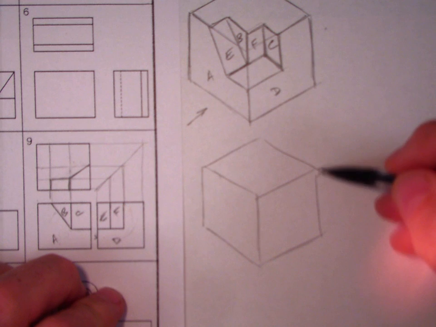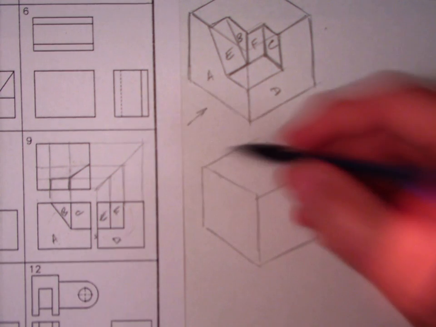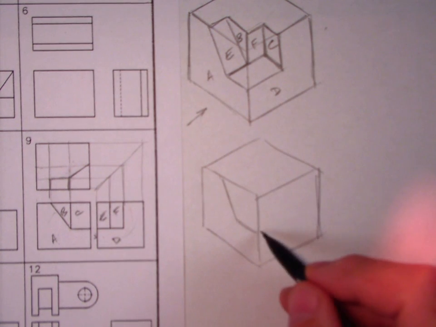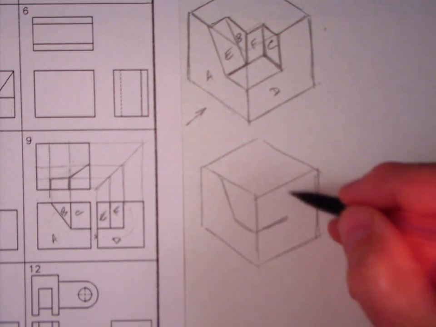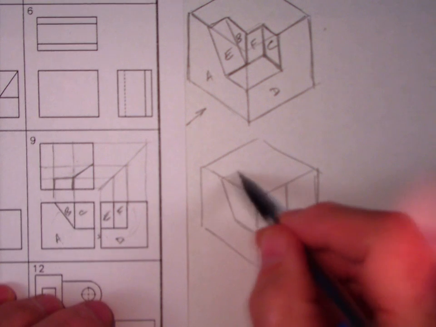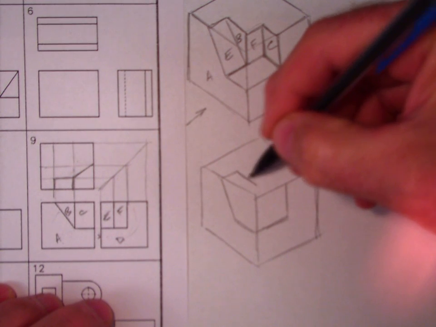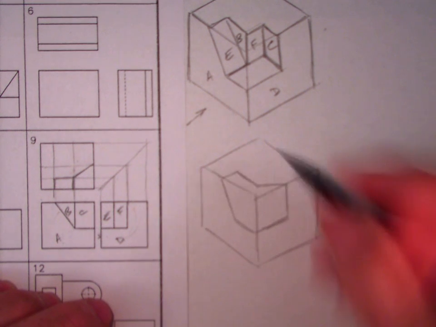Something like that, just quick, doesn't have to be perfect. Put my angle here and come over this way, just as I did before. Only now the top is going to change slightly, and it's going to come out like this, and then it's going to angle this way.